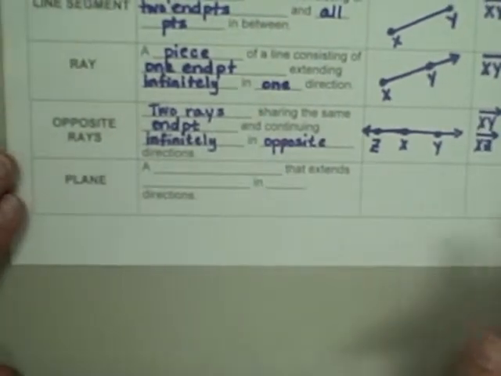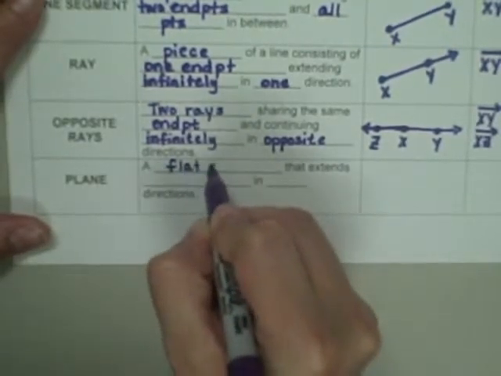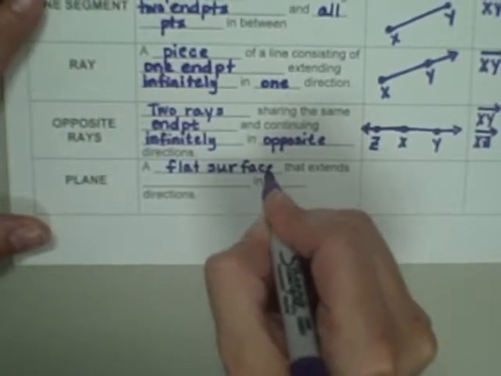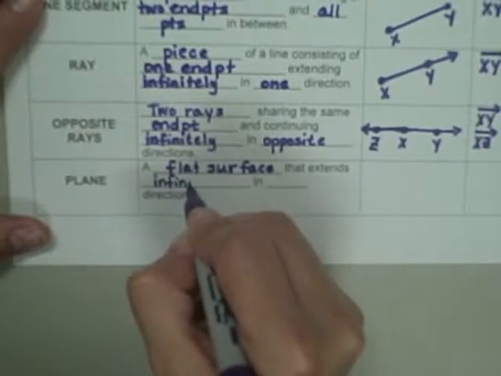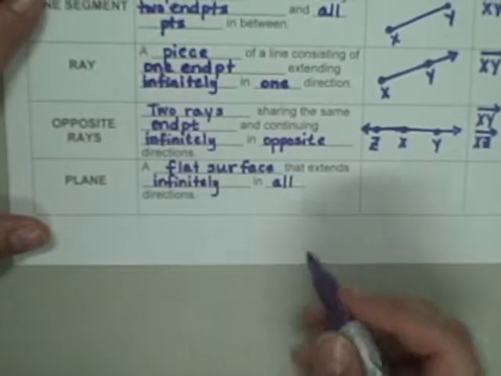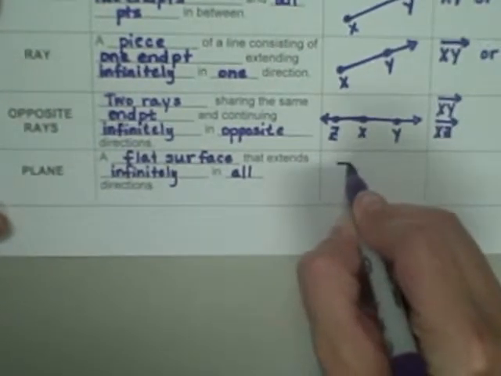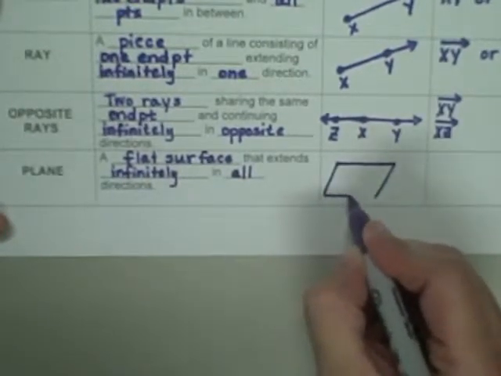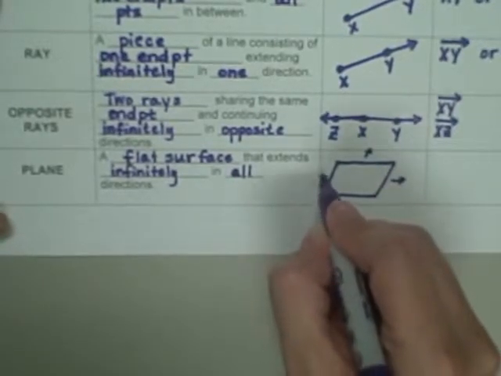Next, let's look at a plane. A plane is a flat surface that extends infinitely. And this time, it's in all directions. Generally, when we sketch a plane, we're going to sketch something like a parallelogram. But we'll put arrows to indicate that it is expanding in all directions.